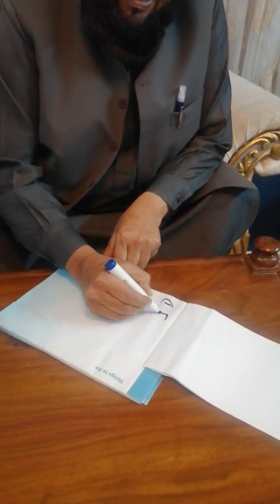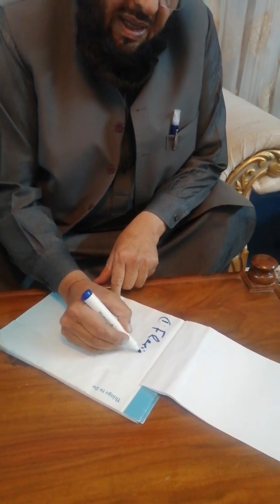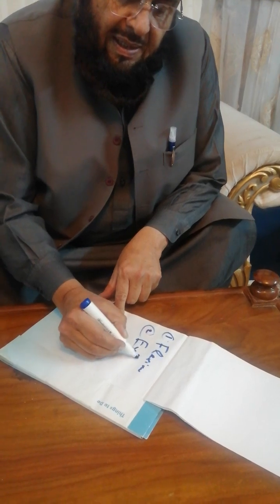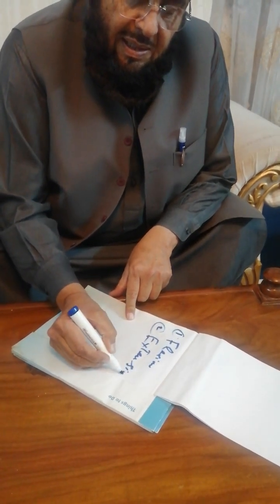The first term used for movement is flexion and extension. Now look, flexion, to flex, is the bending movement.